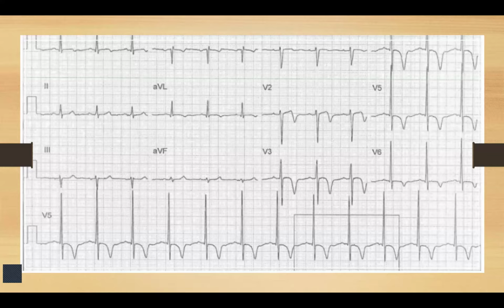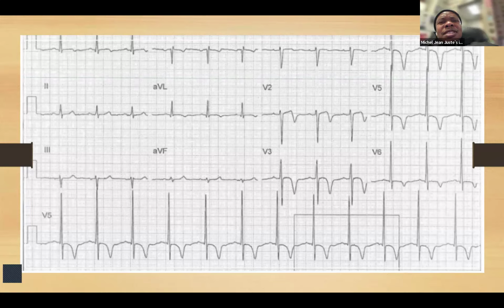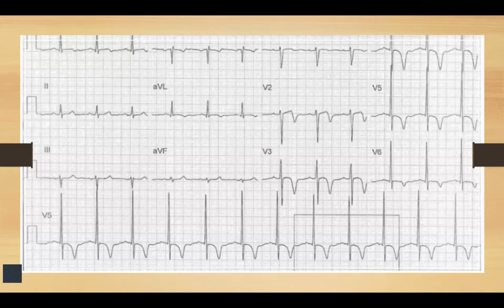And can you describe what that pattern is? I know it's the worst of the two because you have one that's almost biphasic. I think the biphasic is type A, and I think the deep inverted T's are type B. I could have it backwards. Okay.